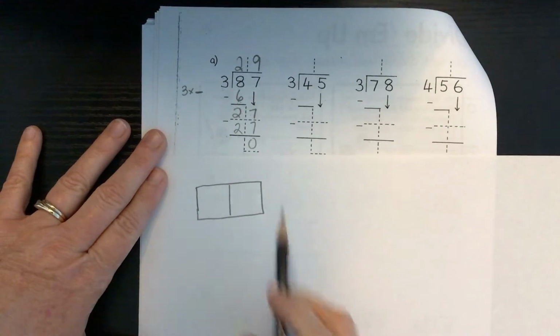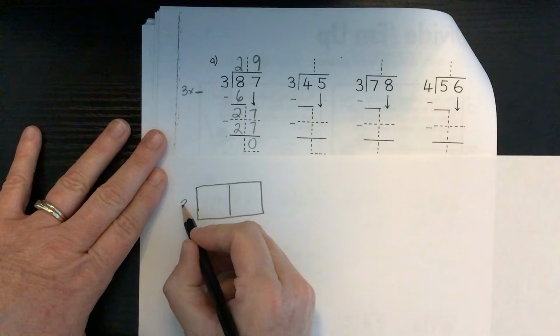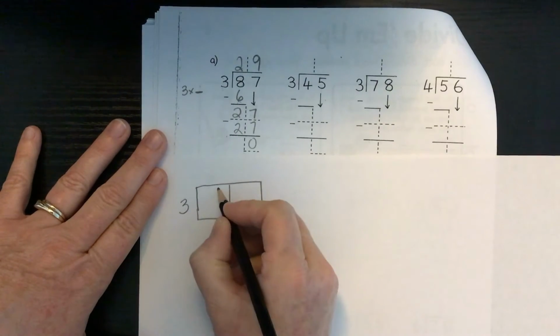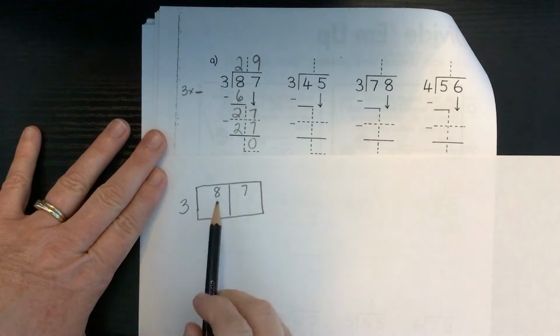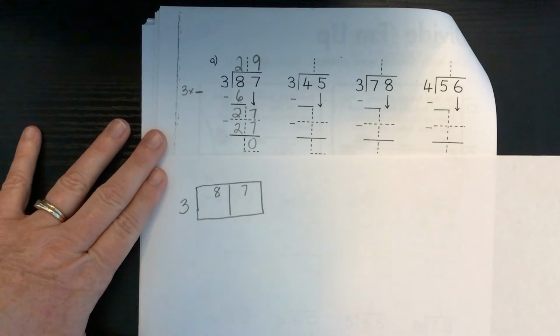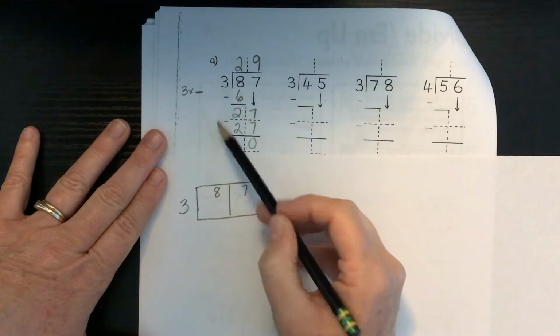The box method looks very similar. We have our 3 on the outside, and we have our 8 and our 7 on the inside. Now I like to leave a little room in front because we might be doing some unbundling, which is like subtraction, which we've done up here.